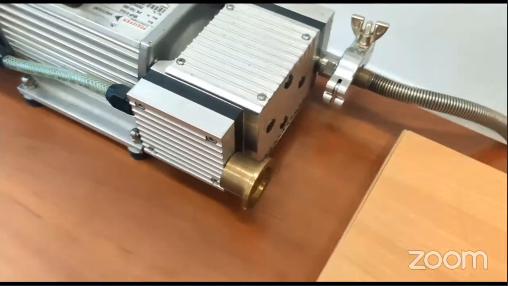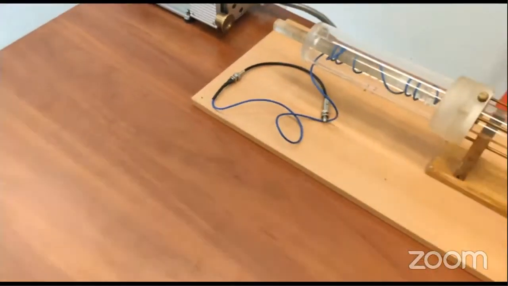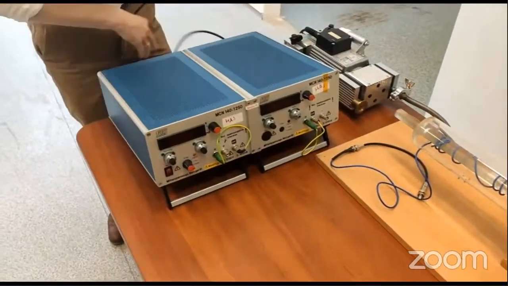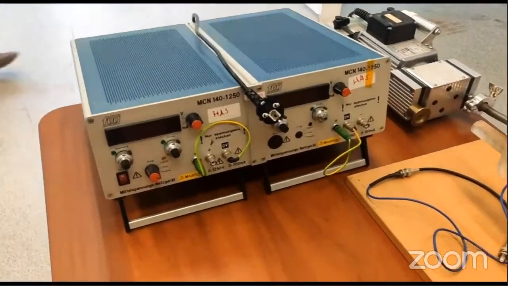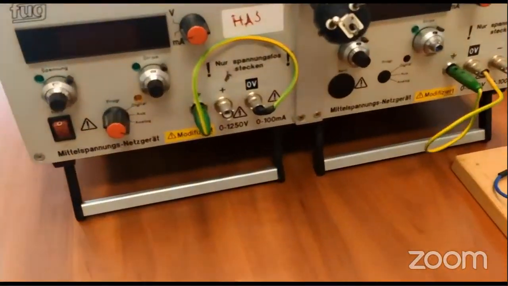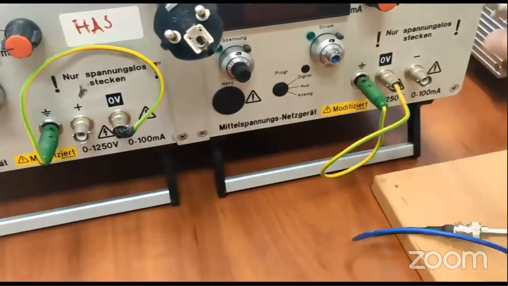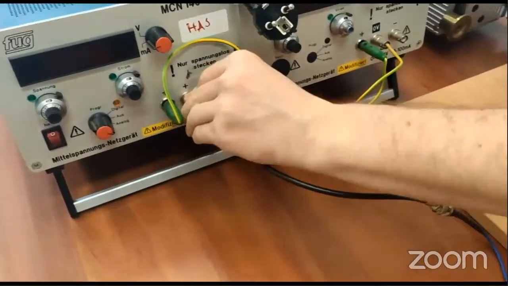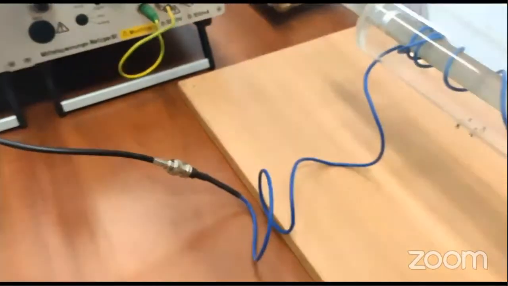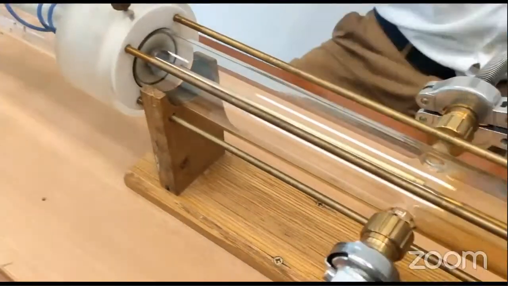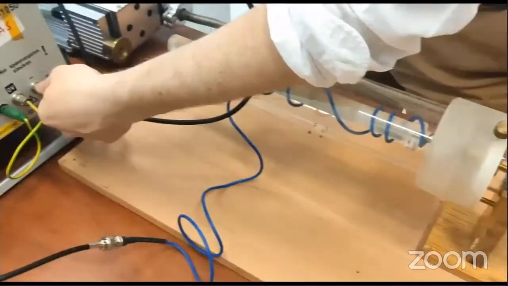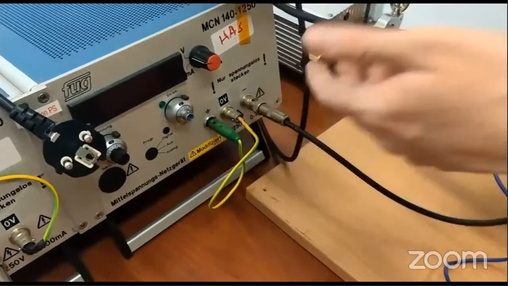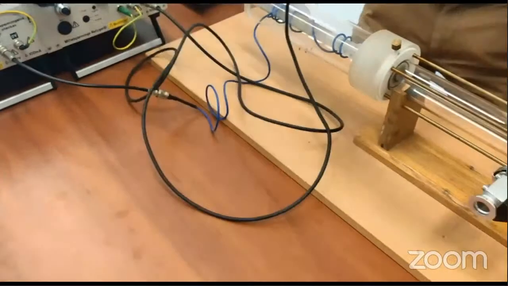The next thing we will need is a high voltage DC power supply. This is the one. It is a nice symmetric power supply. It can provide a positive 1 kilovolt and negative 1 kilovolt, both at the same time with respect to the grounding. First we connect the anode electrode to the positive output. Electrons will be accelerated in this direction. We also have another electrode that is called the cathode, and we connect the cathode to the negative output of the power supply.